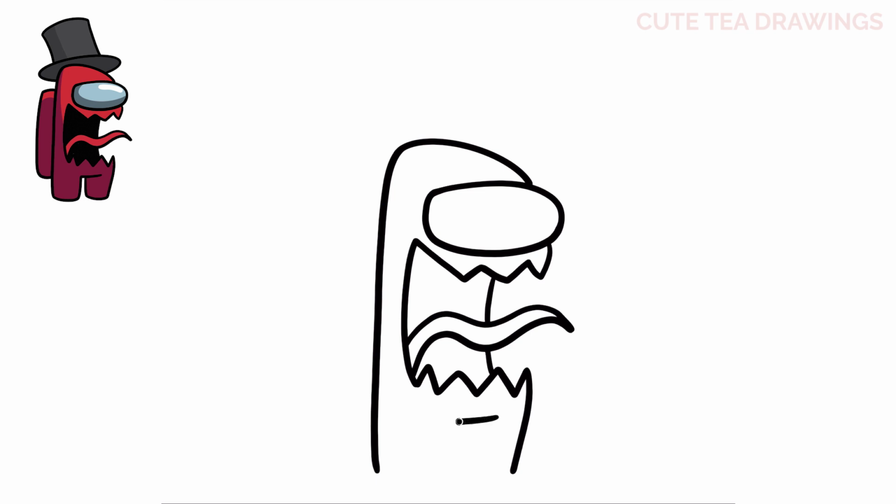Underneath, let's draw a curve across the middle here. Then from the left end, let's bring it down. And then move over onto the right and draw another line down for the other leg. Now let's close off the bottom of each leg with a curve across. And that's it for the body.